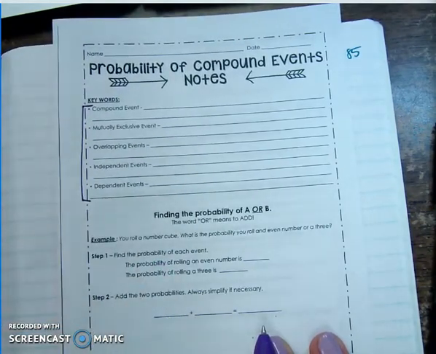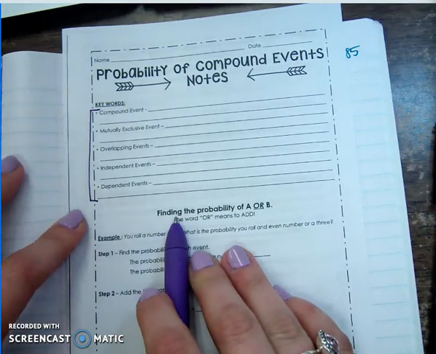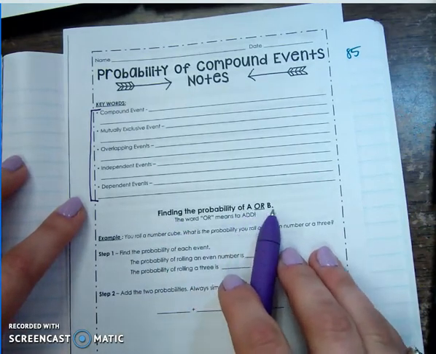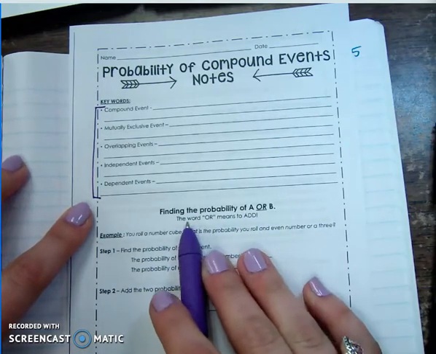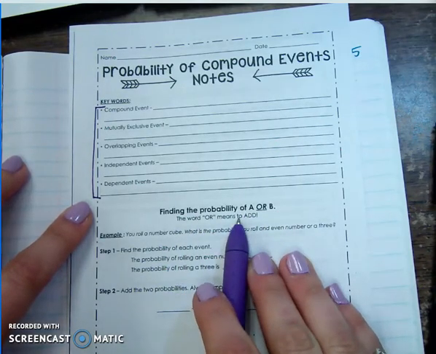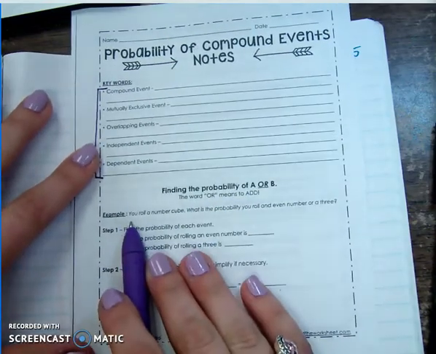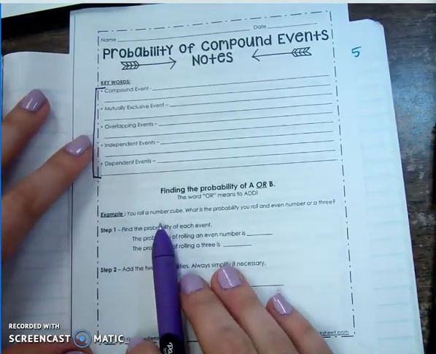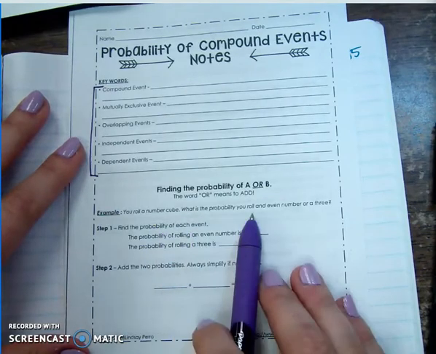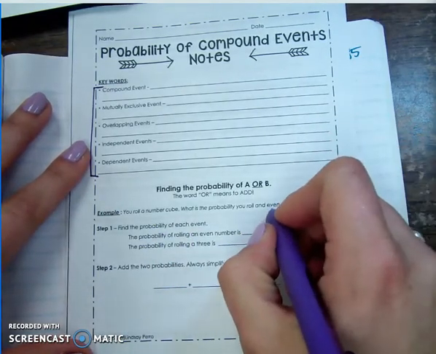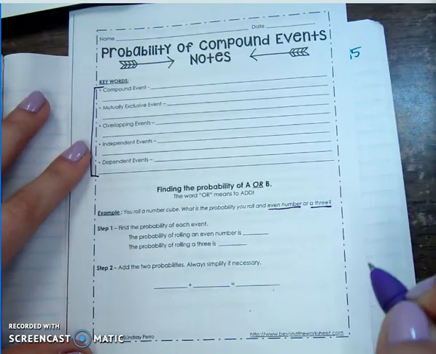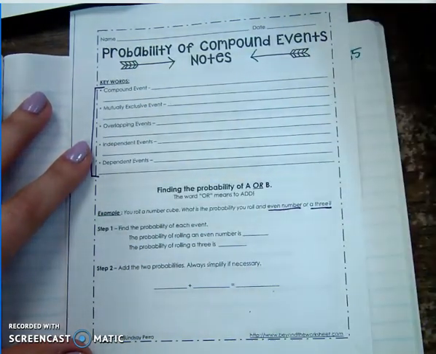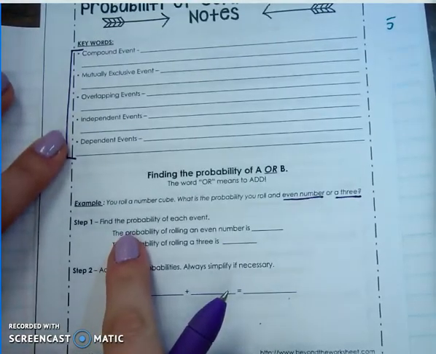So example here, finding the probability of A or B. Whatever the event A is or the event of B, I need to add those probabilities together, okay? So if I roll a number cube, that's just a die or a dice, what's the probability you roll an even number or a 3? Okay, so those two things. What's the probability of those two things happening? I got to first find the probability of each of those events.